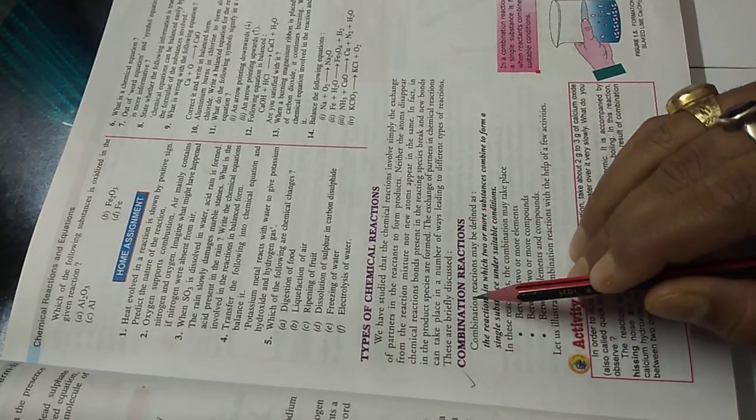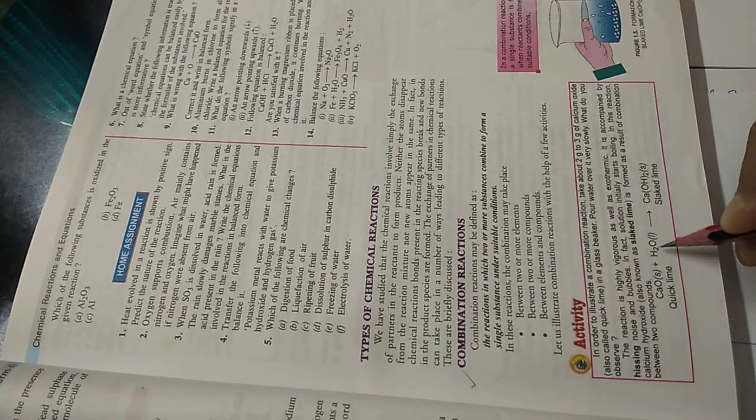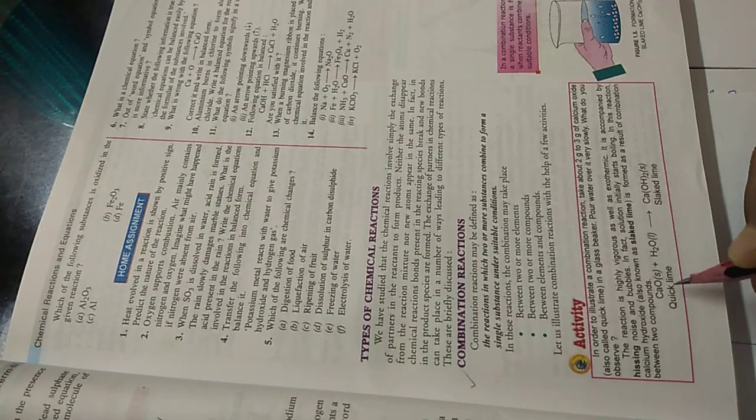So from the name itself, we can come to know what a combination reaction is. It is where two or more simple substances combine and form a complex product. So that is called combination reaction. The first example that is given here is quicklime and water. Quicklime, I told you earlier, is your dry lime.